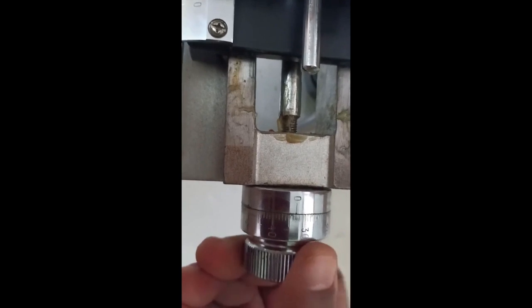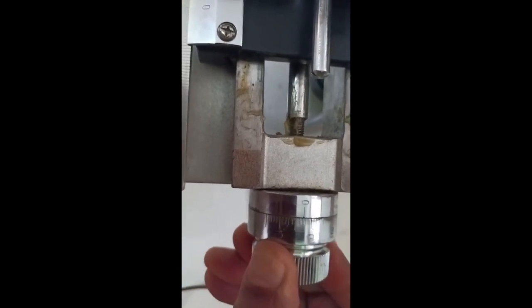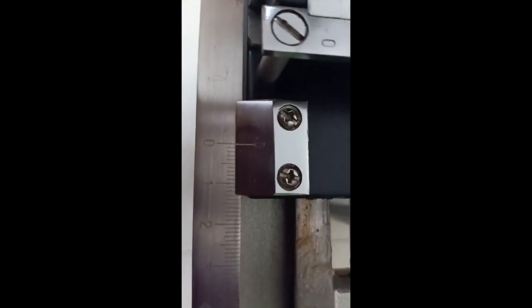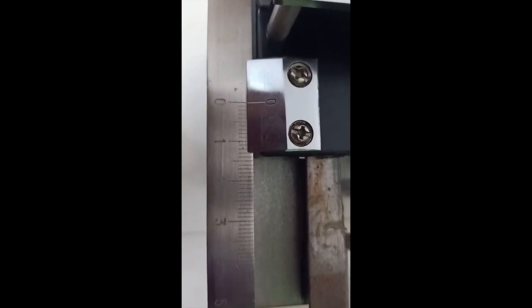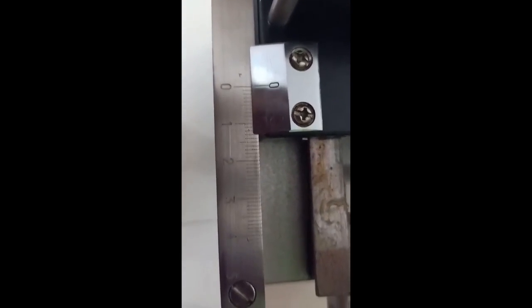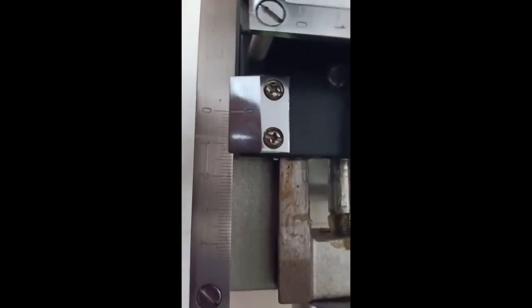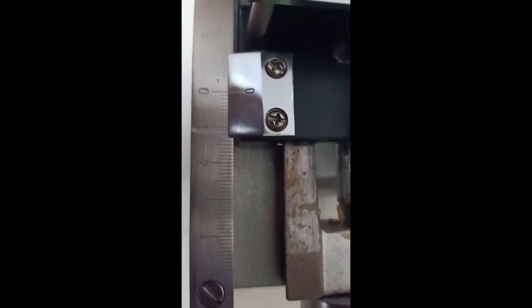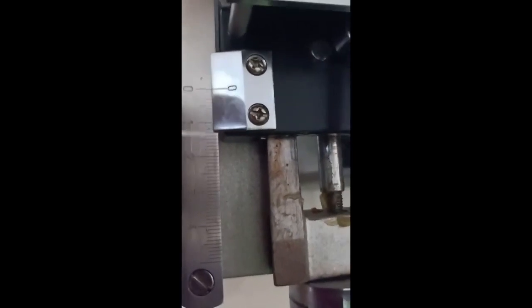60, 50, 40. That's 0 again. So your pitch scale is also showing 0, 0. Now I call this the pitch scale. Let's try to find out how much distance the main scale travels for one complete rotation on the circular scale or the head scale. That will tell us what the pitch of the pitch scale is.